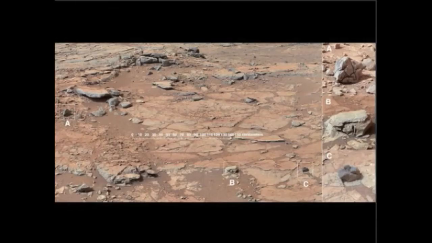shows the John Klein area, the area just above the scale bar. It's a region that has lots of these veins and concretions. I'll come to that at a higher resolution in a moment, but I wanted to point out the high diversity of rock types in this area.